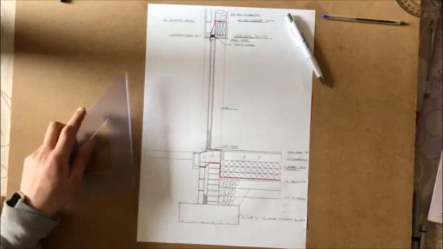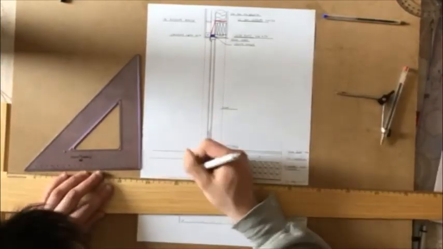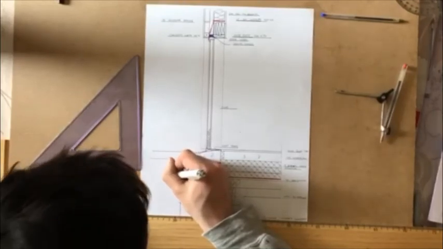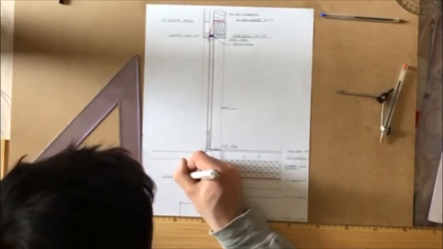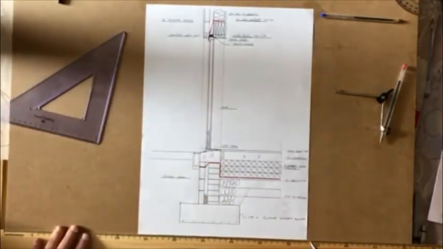A rising wall. Yes, there we go, we missed it.